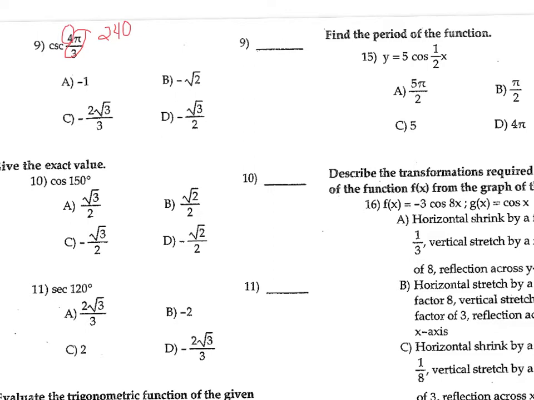So 240, it's in the third quadrant, isn't it? Yes. This is 180, plus how much more to get to 240? This is 180, and then we need 60 more, right? So this is 60. So we look at the reference angle. So it's 60. And then I look for my sides here.